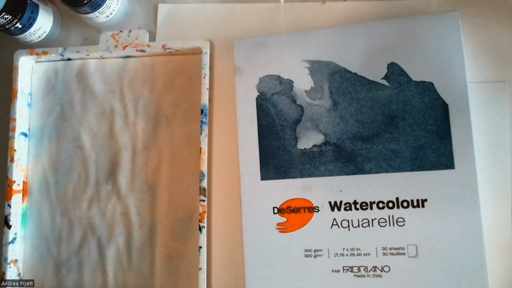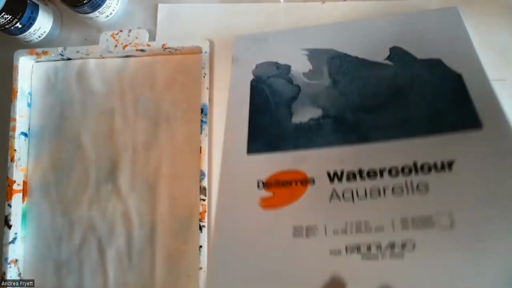And yeah, so we're gonna get started today with just some exercises because I kind of want you to know how these paints work together. So let me see my little book here. As I mentioned, we are going to be playing with glazing. So I'm just going to take a little bit of yellow. As you can see, that's quite fluid.